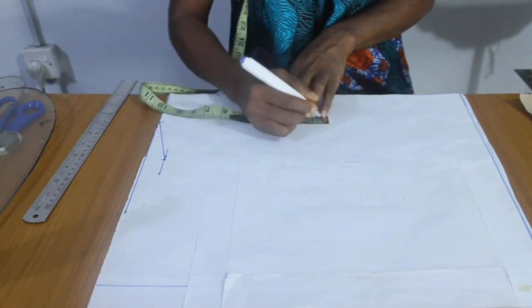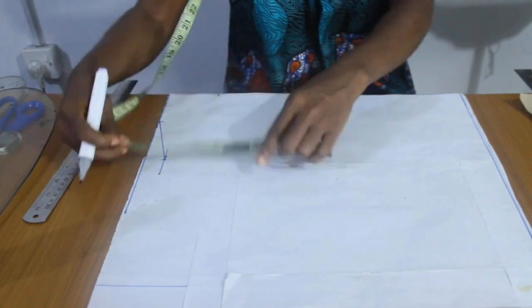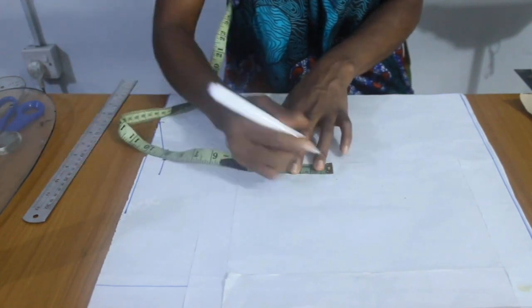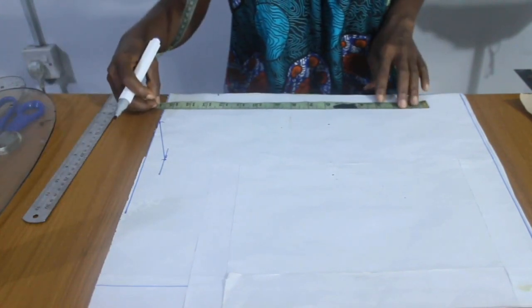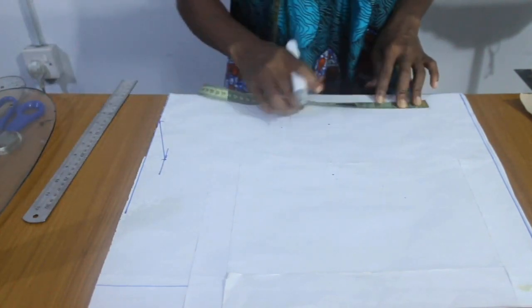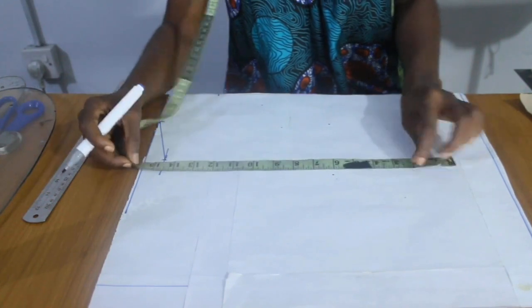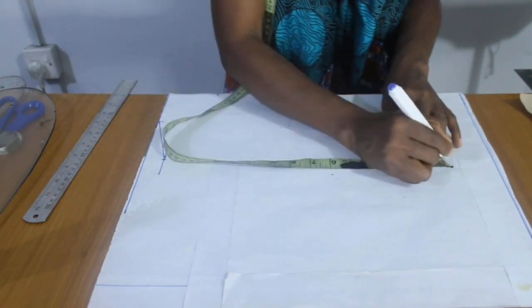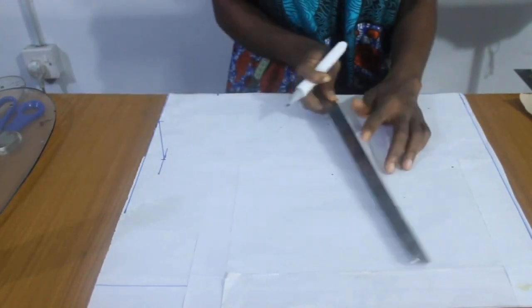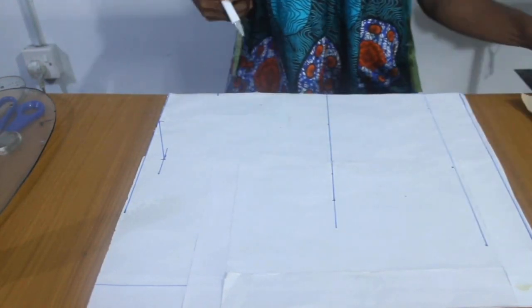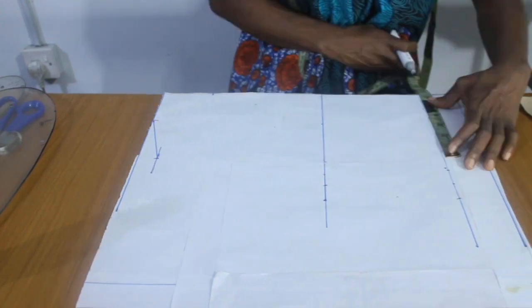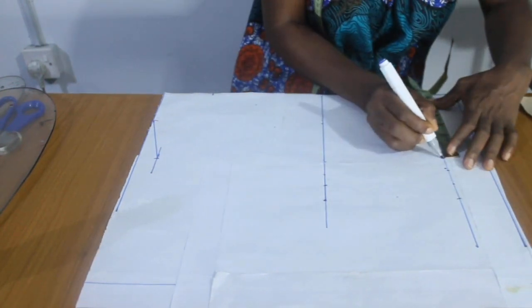Then we get a bust point. For me it's 9.5. I like using 2 points, so that I'll just use a straight line to join the points, to ensure that my lines are always straight. Then my bodice front, that's my shoulder to my waist, is 15.5. I get 2 points for that also and use a straight line to join the points, giving me my waist level and my bust level.